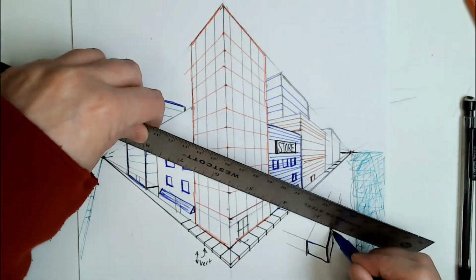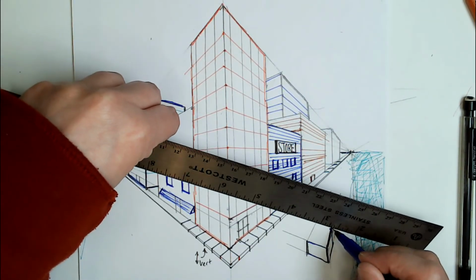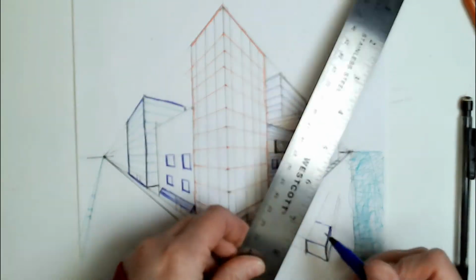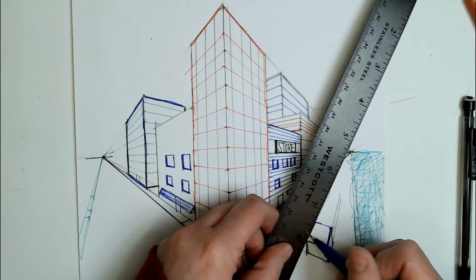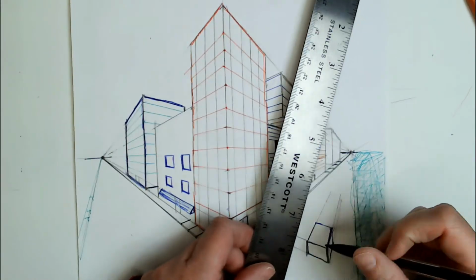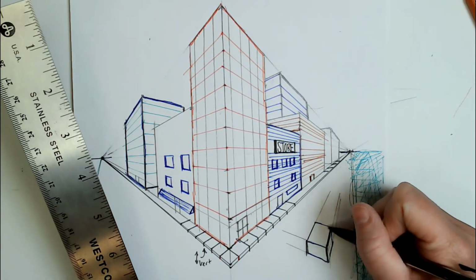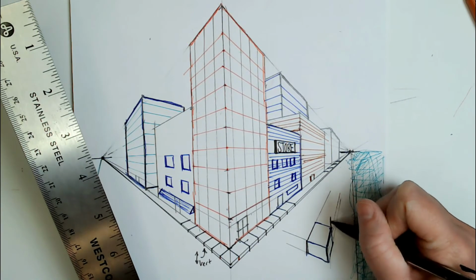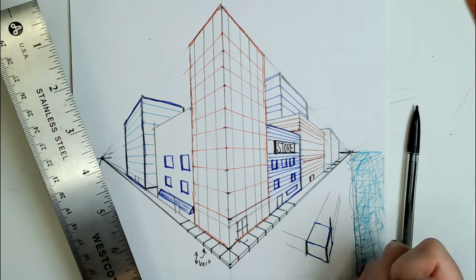And then this goes to the vanishing point on the left. And then this would, remember, it was right there. So then you would decide how tall is it going. So I'm going to go up more for my vertical right here.